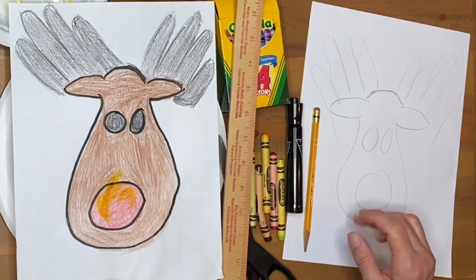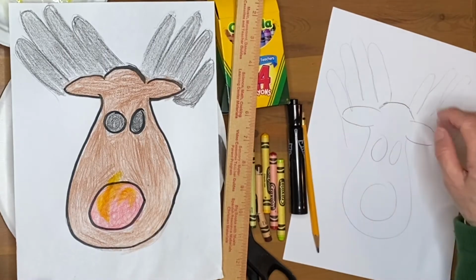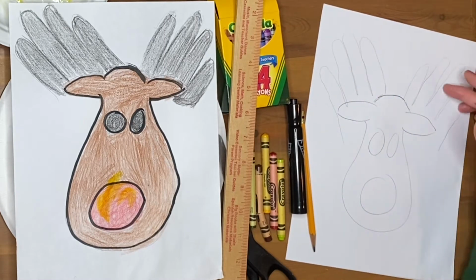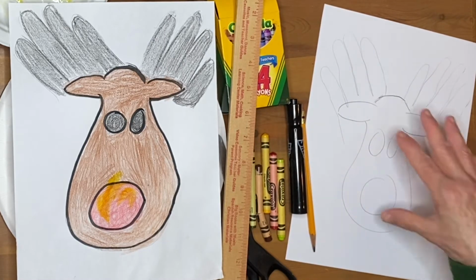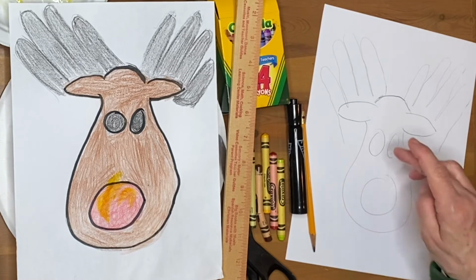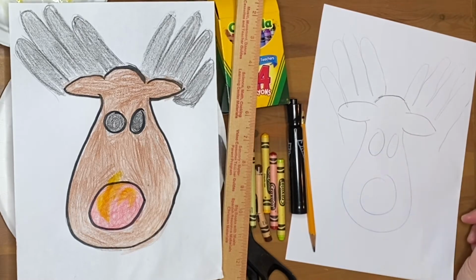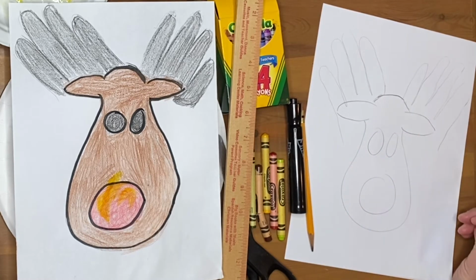And then, of course, you can color this any way you want. I did the antlers in black, and then Rudolph's face in brown, eyes black, mouth red. You can certainly do it in any type of color scheme that you want.